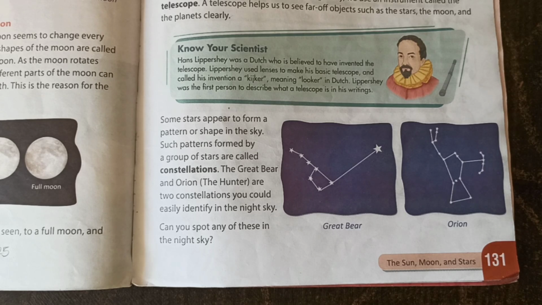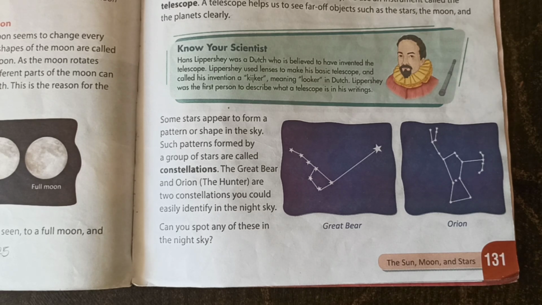Then, know your scientist. Hans Lippershey was a Dutchman who is believed to have invented the telescope. Lippershey used lenses to make his basic telescope and called his invention a kijker, meaning looker in Dutch. Lippershey was the first person to describe what a telescope is in his writings.